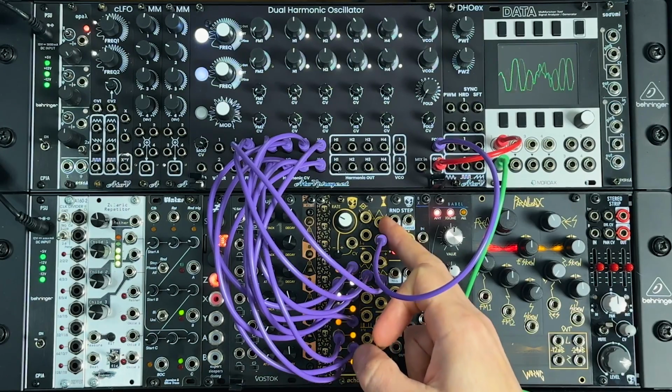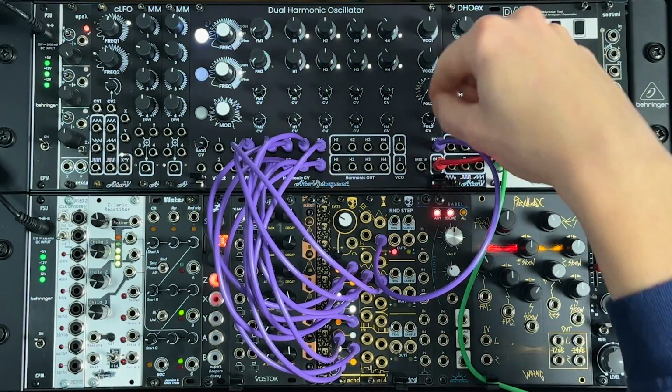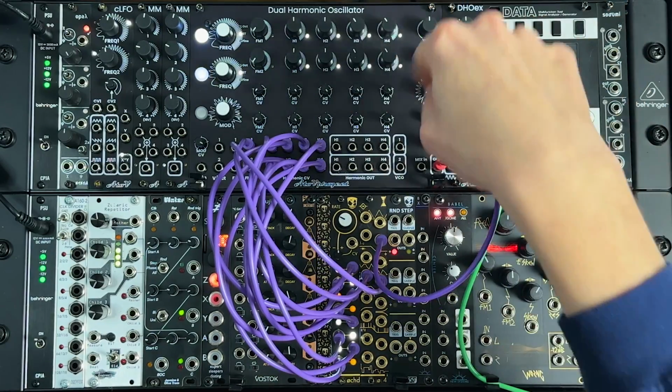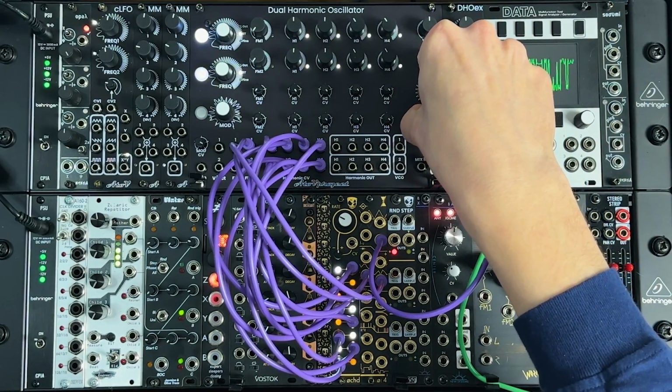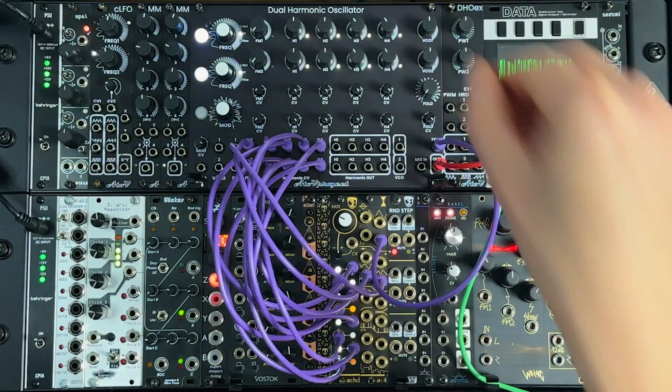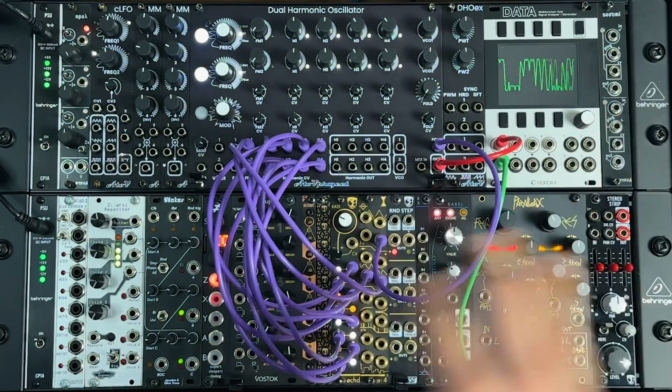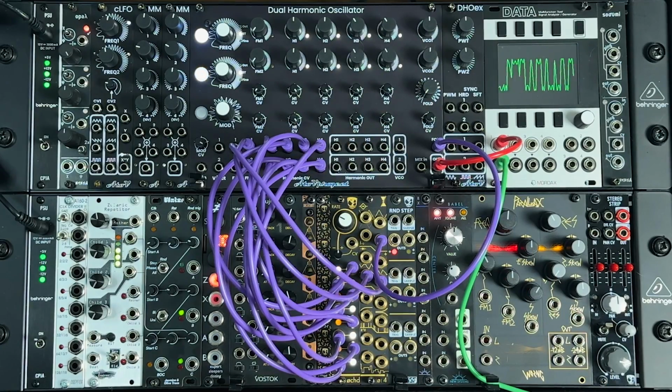Now let's take one of the unipolar LFOs, control the amount of fold in the wave folder, so they're both being mixed through the wave folder here. Sounds pretty epic, and that's going to kind of fade in and out at a related rate to some of these other LFOs. For the icing on the cake, I've got a couple of these.